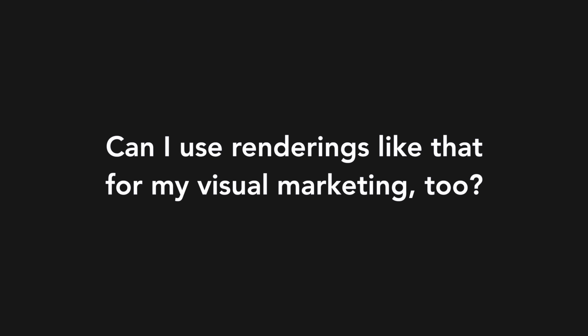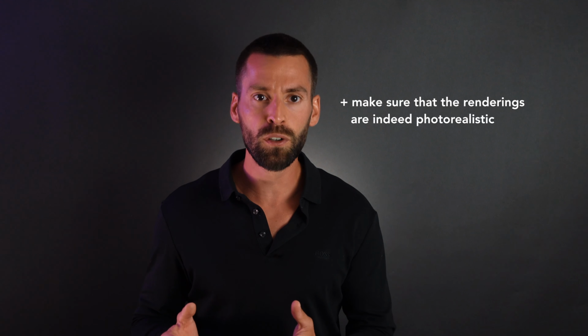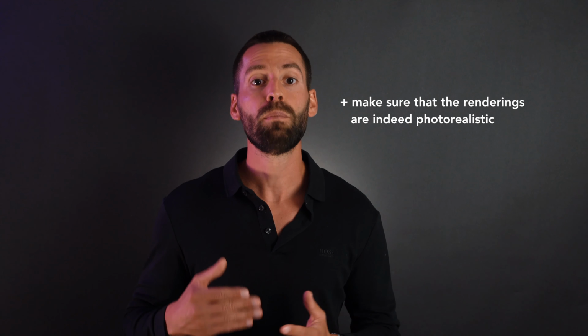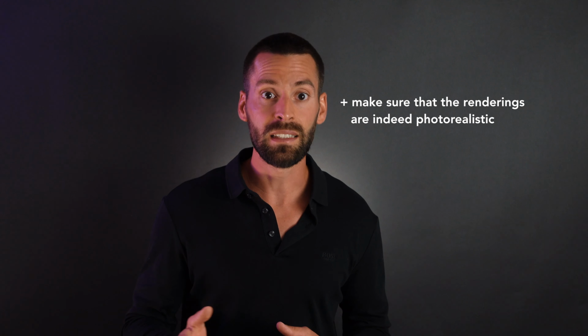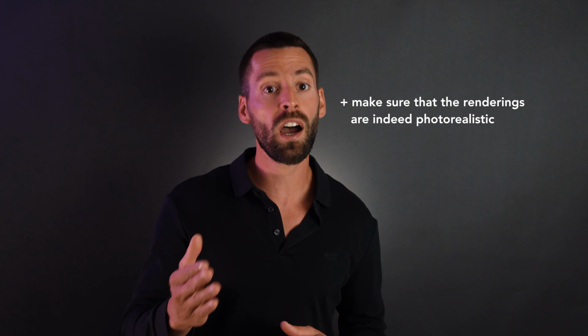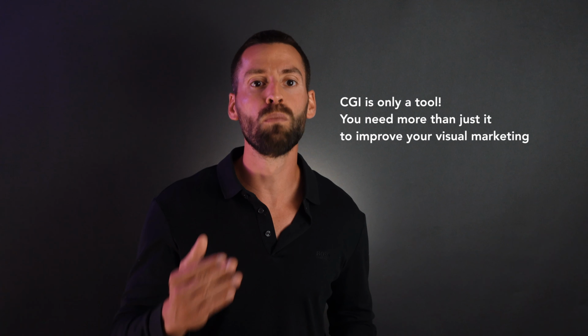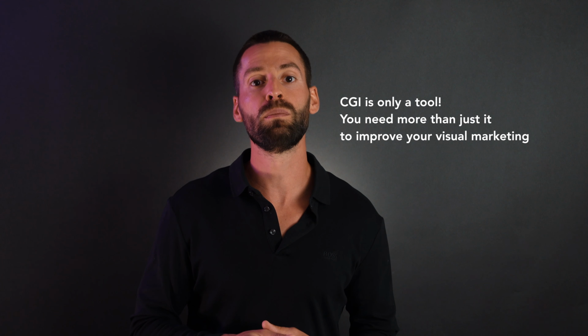Can I use renderings like that for my visual marketing too? Of course, just make sure that the renderings are indeed photorealistic and that they are being put to use properly, as in actually tailored to your target group. Keep in mind that CGI is only a tool and you need more than just it to improve your visual marketing. You need things like an understanding of the product and you need to know how to actually appeal to your target group to achieve an optimal result.